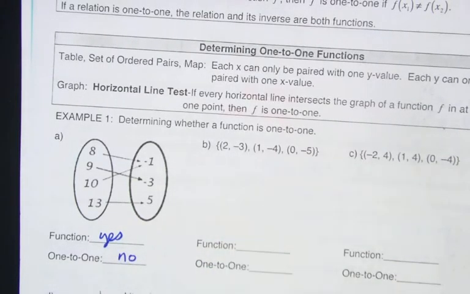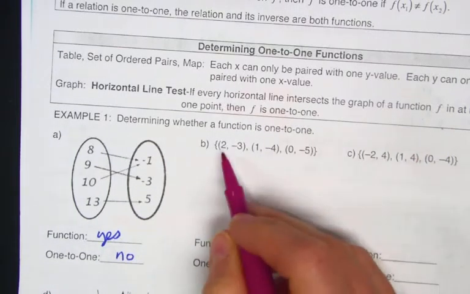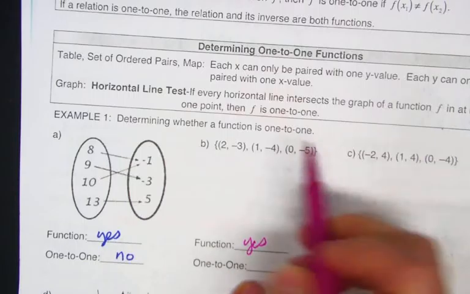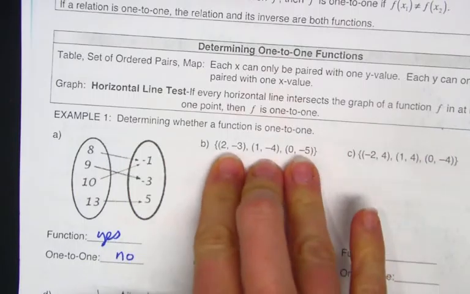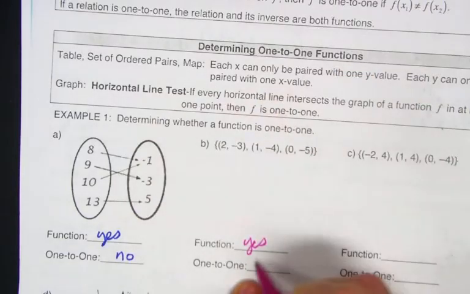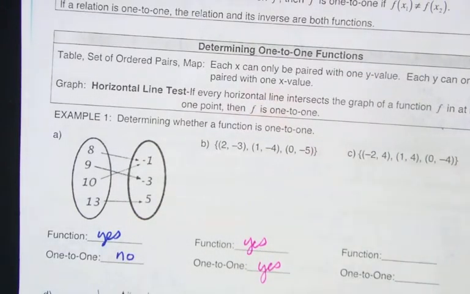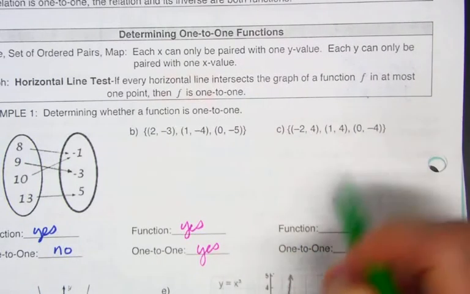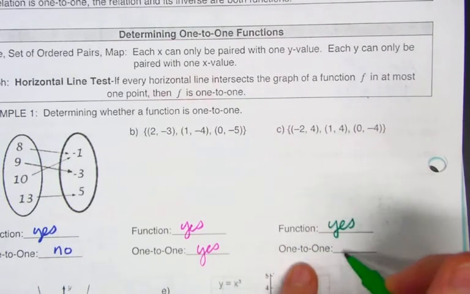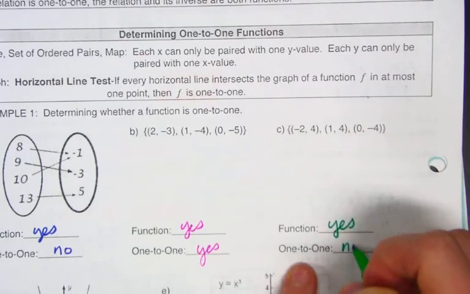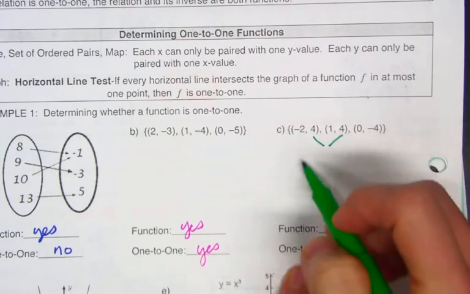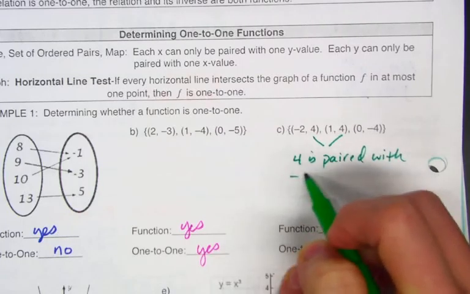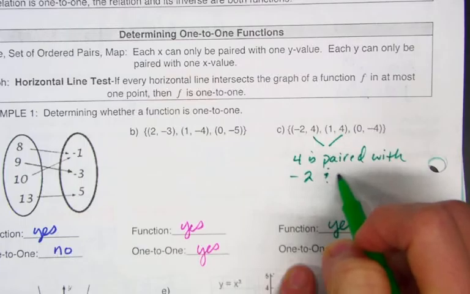Is b a function? Yes, we have 2, 1, and 0, so right away we know it's a function. Is it one-to-one? Yes, we have -3, -4, -5. We have all 3 different values of y, so we're good there. How about for c? Is it a function? Yes, -2, 1, 0. All the x's are different. Is it one-to-one? No, why not? Okay, so 4 is paired with -2 and 1, so it's not one-to-one.